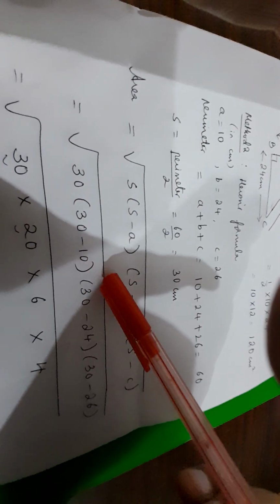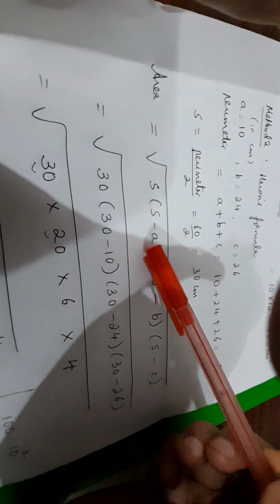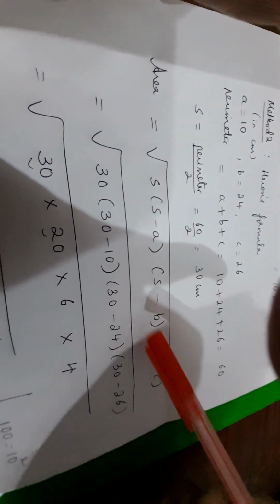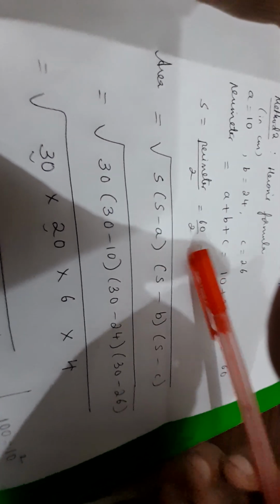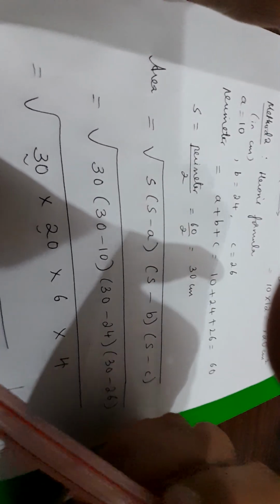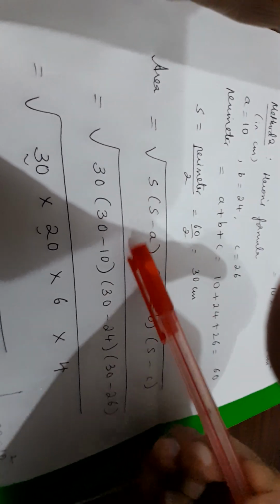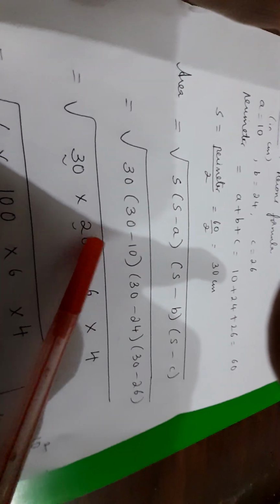So moving on, we have area. So what is area? Square root of S into S minus A into S minus B into S minus C. So just plug in those values there. S is 30. Be very careful. Even before you go to the step, cross check once whether I've got the correct S, whether I've got the correct perimeter. It is simple addition and then a simple division. But if you go wrong here, the entire sum goes wrong. So S into S minus A into S minus B into S minus C. Now all you have to do is just plug in those values.